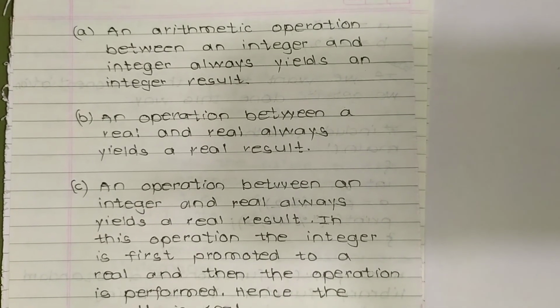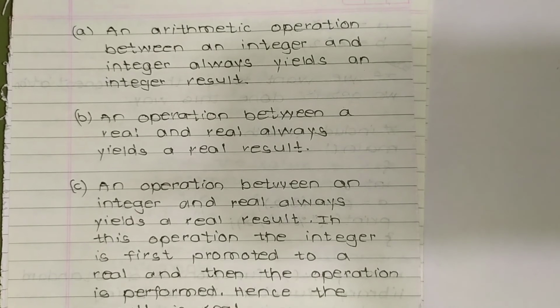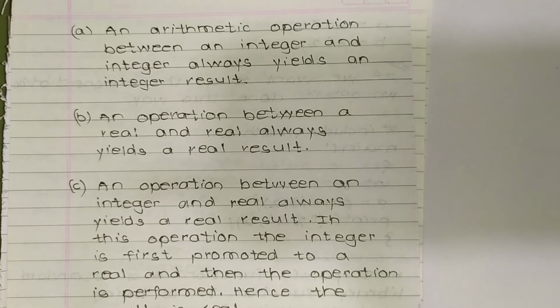Point A: an arithmetic operation between an integer and an integer always yields an integer result. B: an operation between a real and a real always yields a real result. That means if both are real numbers, then it will always yield a real result. So an operation between integers yields an integer result, and an operation between reals yields a real result.